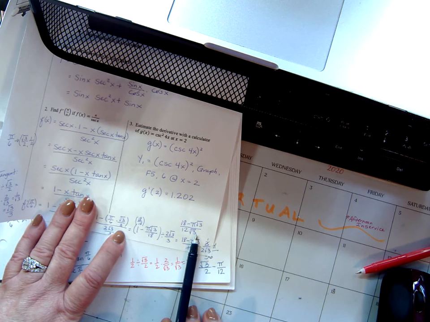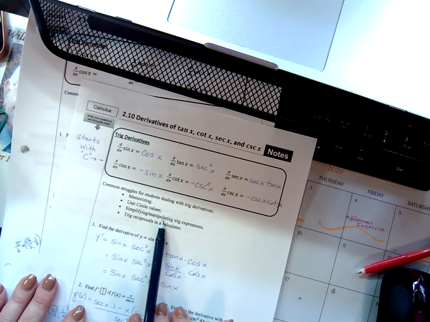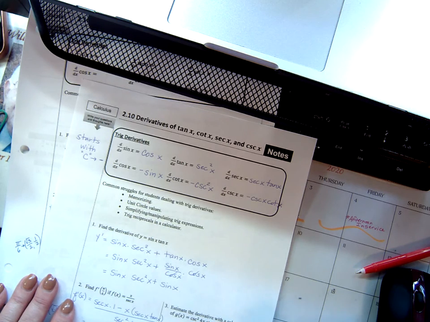So that's one of the things that he said back at the top of the page here, that sometimes simplifying, remember your simplifications for trig expressions, might be helpful. And she caught that one, so that was good. All right, we killed number 2. Are we ready to talk about something else?